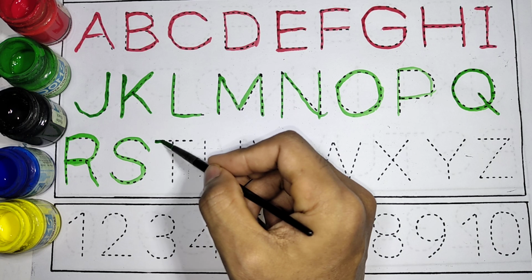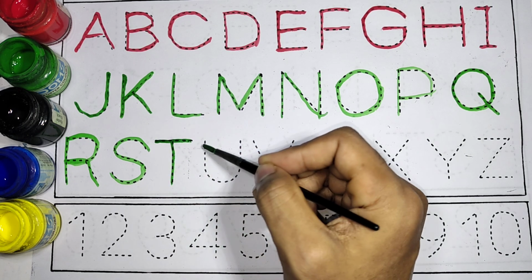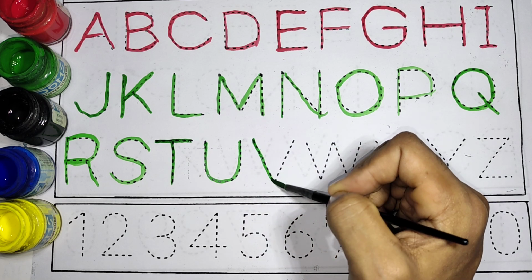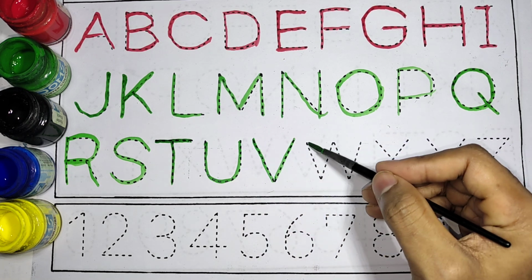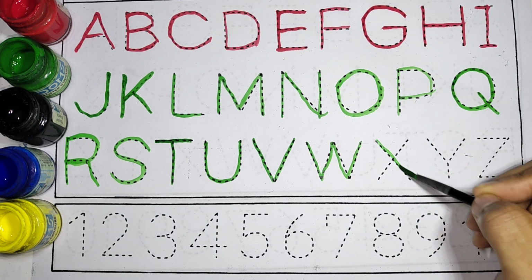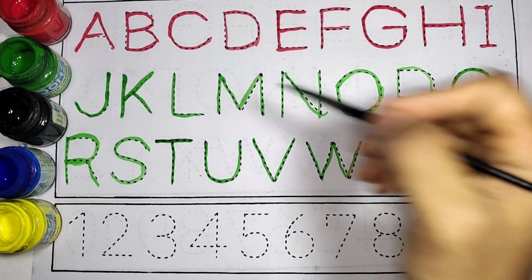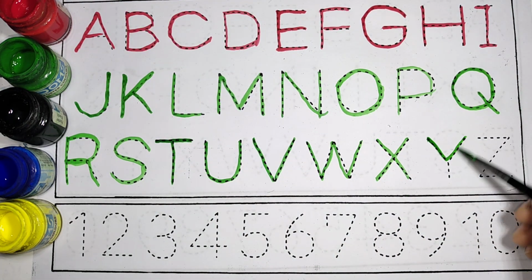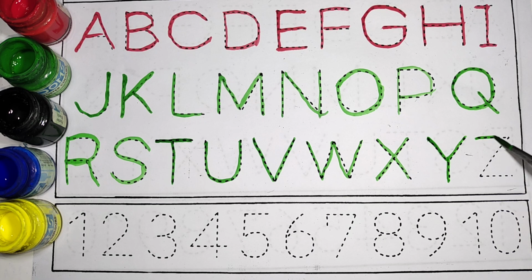Now we draw T. The next one is U. And now we draw V. The next one is W. Kids, now we draw X. X for Xmas tree. Now we draw Y. The last one is Z.